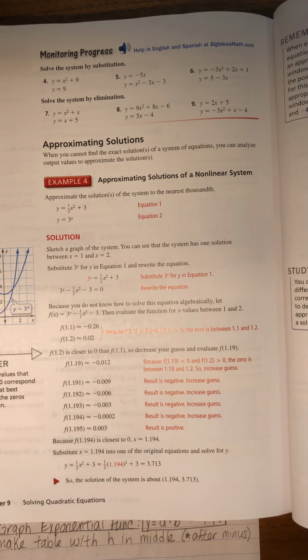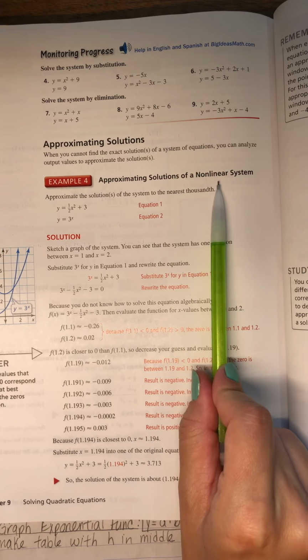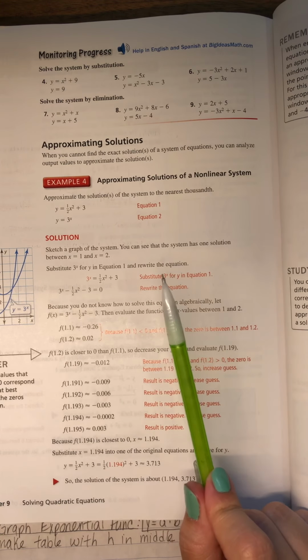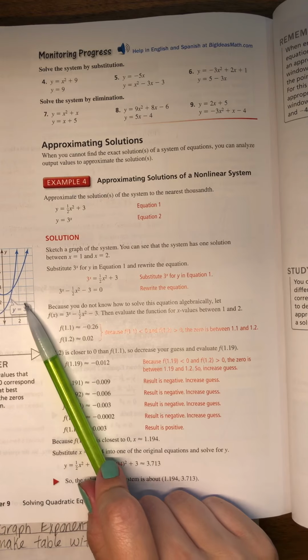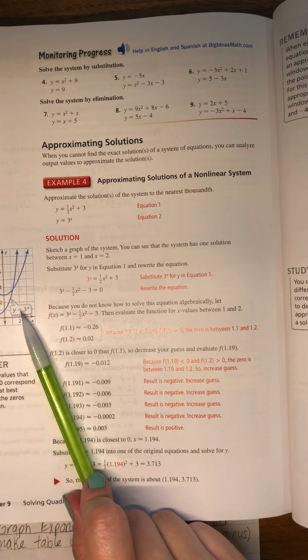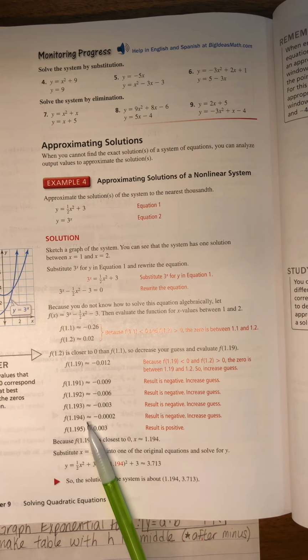9.6 example 4. So now we're going to look at an exponential function combined with another function. So it could be linear and exponential, or it could be quadratic and exponential. So we're going to approximate solutions of nonlinear systems. So with these, again, we're approximating. We can do a graph, and the way that this example does it is it says to sketch a graph and then to kind of use trial and error to figure out how to get to the answer.